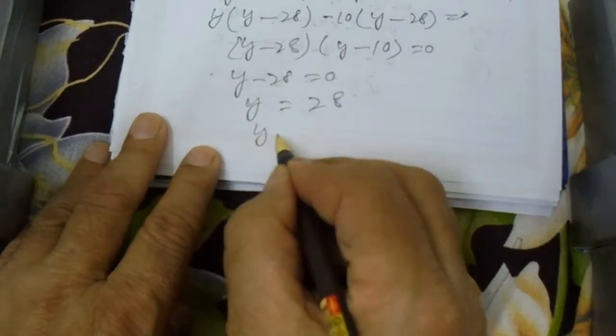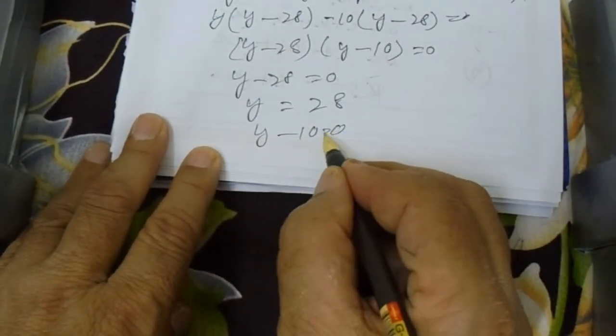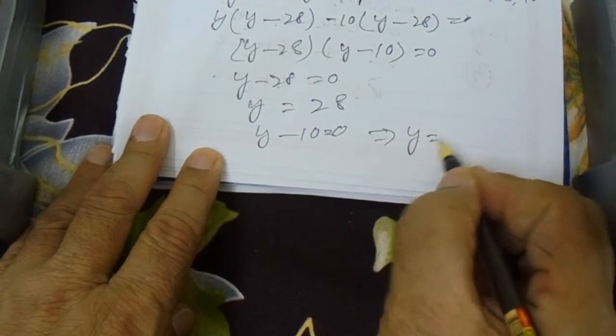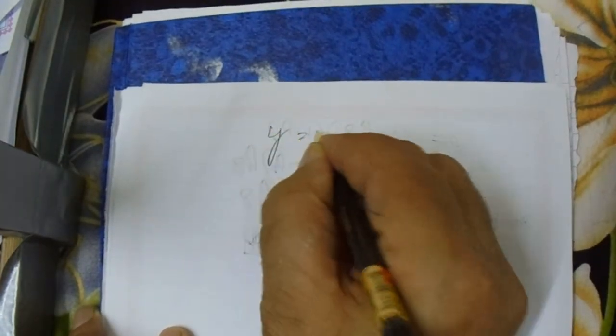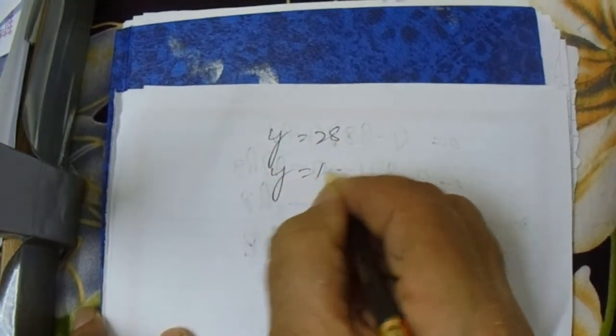Again y minus 10 is equal to 0, we get y is equal to 10. Now we have two values of y: y is equal to 28 and y is equal to 10.